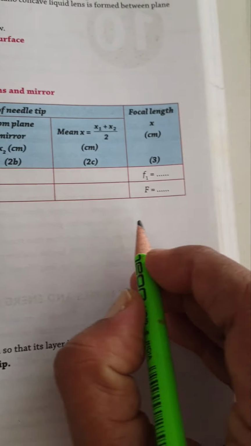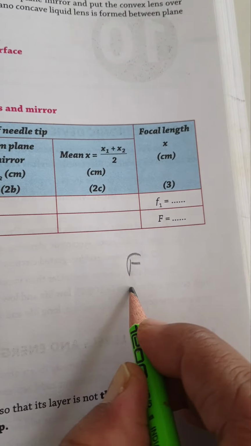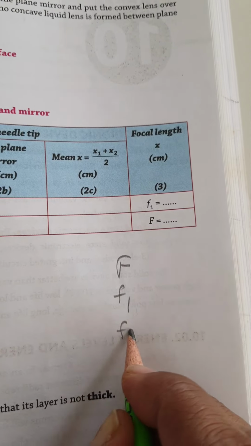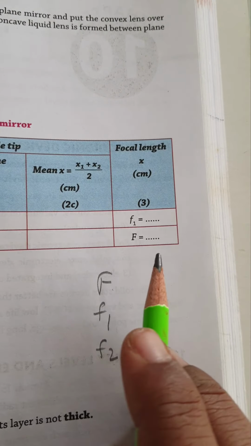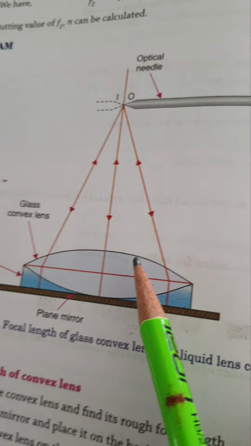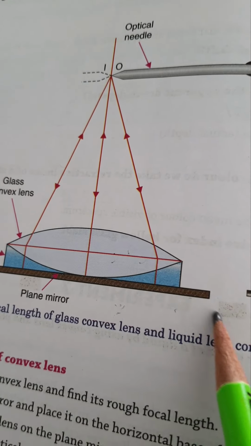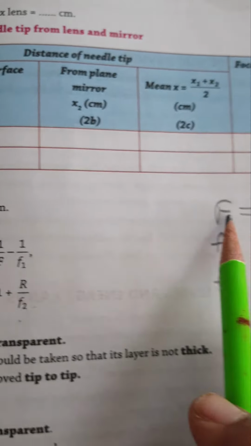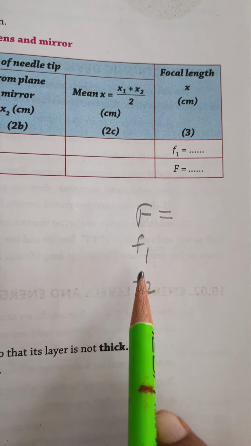F1, F2 and F: there are three Fs here, capital F, F1 and F2. Capital F is the focal length of the combination of lenses, the convex lens and the water lens together.